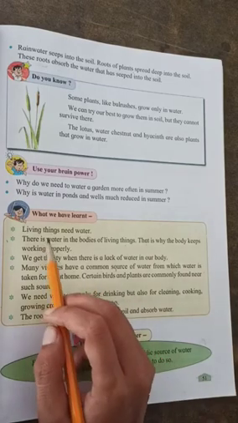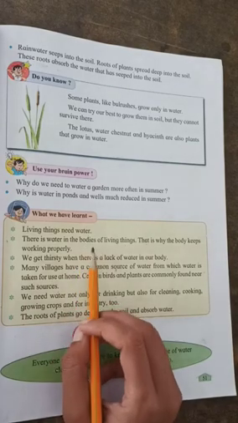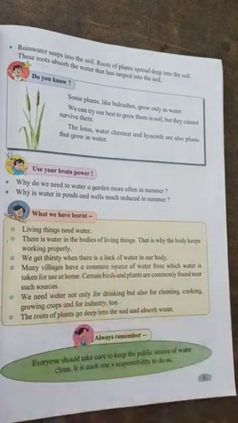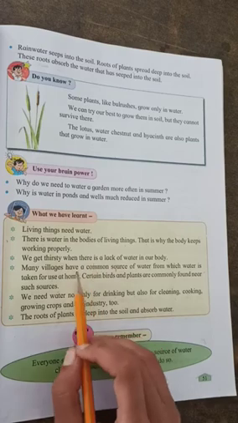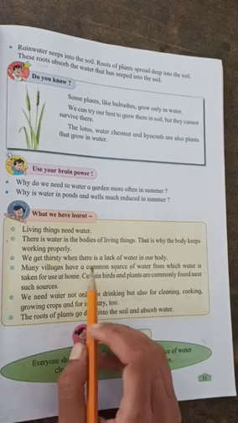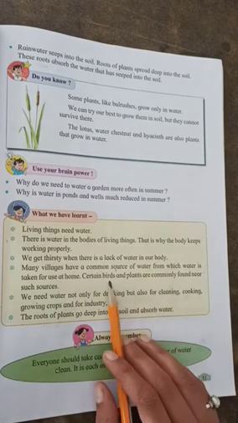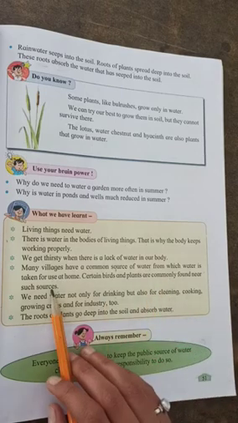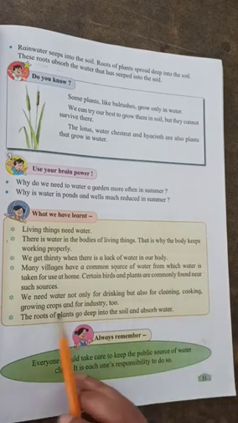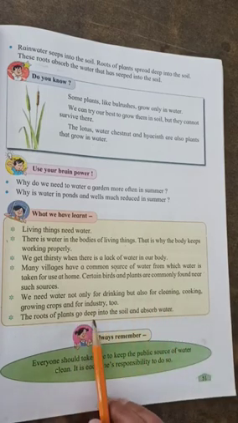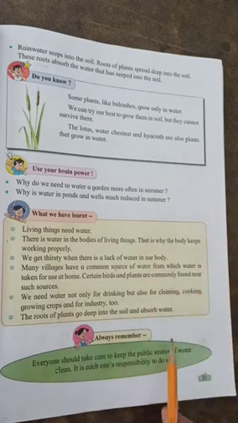Now see, what we have seen is that living things need water. There is water in our body, so we can work properly. We get thirsty when there is a lack of water in our body, and many villages have a common source of water, so people take water from that place, and certain birds and plants are also found near that source. We need water for drinking but also for cleaning, cooking, growing crops, etc. The roots of plants go deep into the soil and absorb water. So these are the points which we have learnt in this chapter.